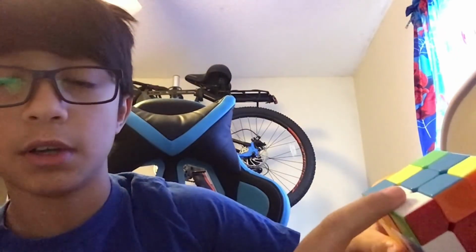Once you have that, the beginner's method does the corners next. So what you want to do is find one of these corners. For example, here is one corner, which is right here. It has green, so we know that it's going to be down in the bottom layer somewhere. So we have to look at the other colors, not green. Just cover the green, and then look at the other colors. See what these colors are, and then match it to where it has to be, right there.